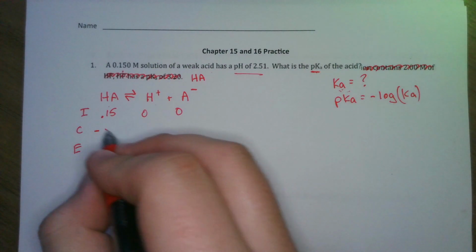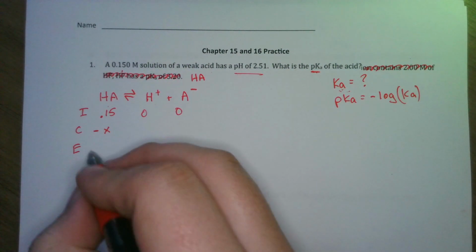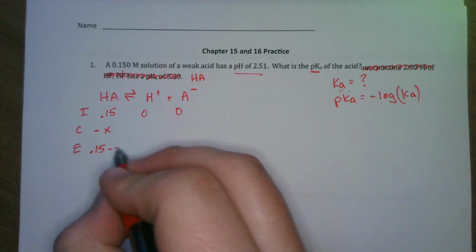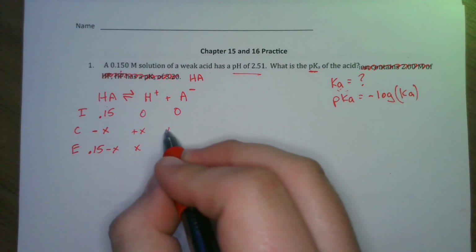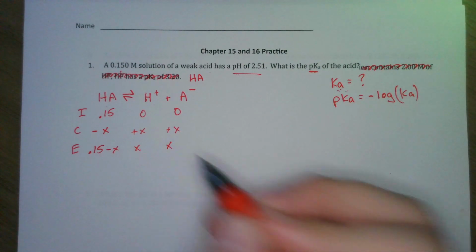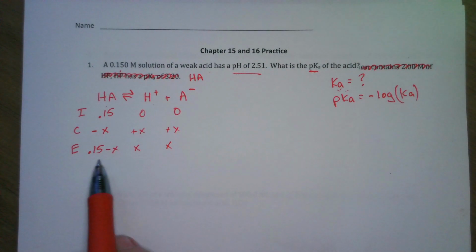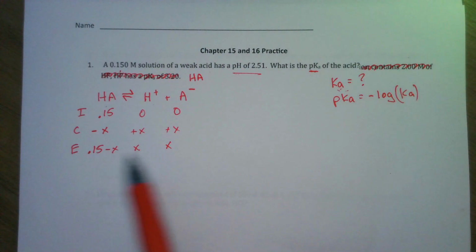That's a good place to start. I'm going to lose X, so I'll end up with 0.15 minus X. My hydrogen, I'm going to gain some amount X, and that'll be the same for my A-. So I have my equilibrium values, but I have this variable X, and I don't know what X is.